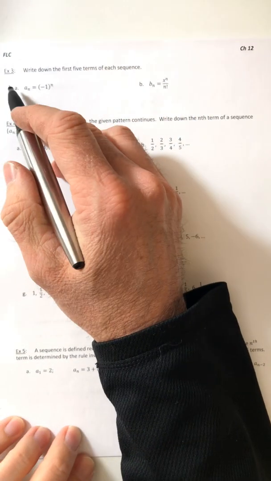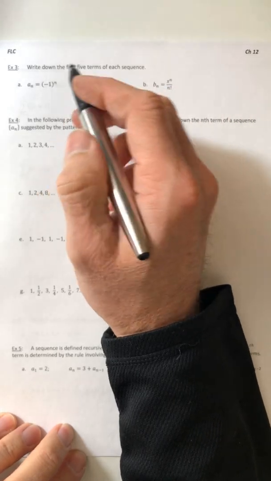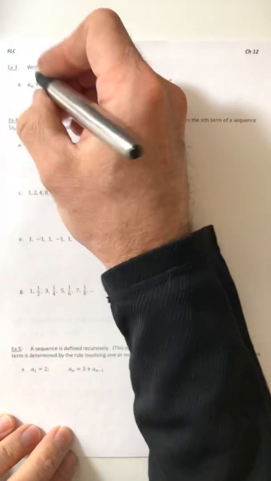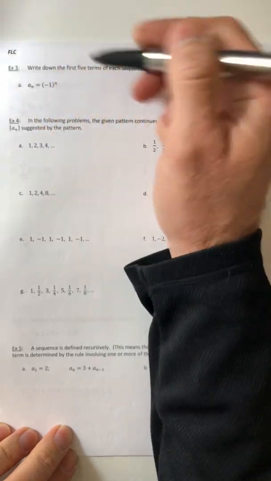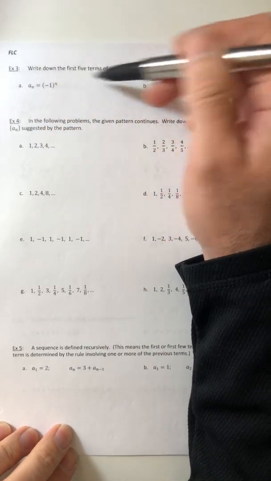All right, example 3. Write down the first 5 terms of each sequence. So these are a little bit different, but you still approach them in the same way as before. Just start plugging in 1, 2, 3, 4, all the way up to 5.